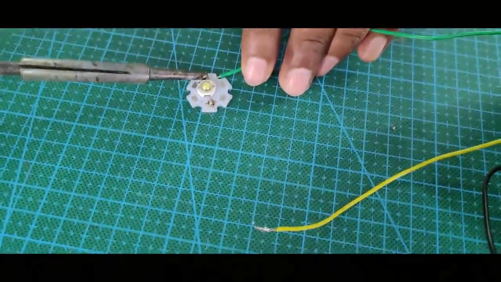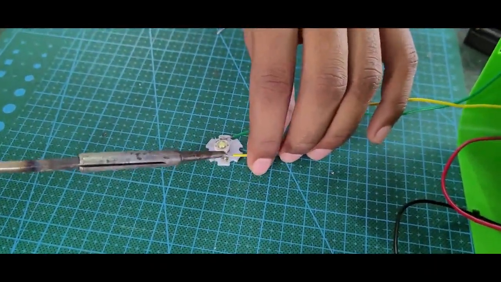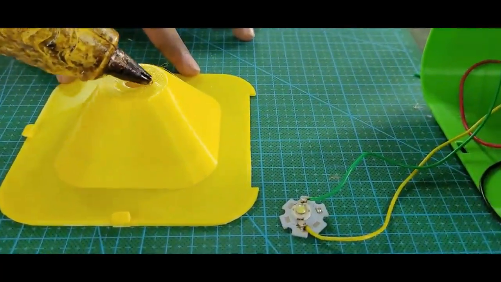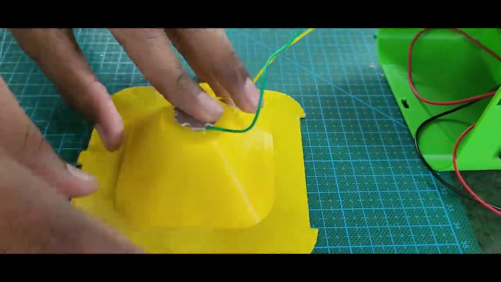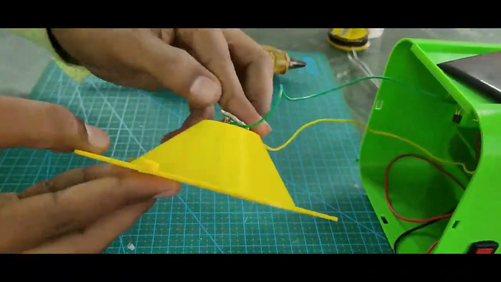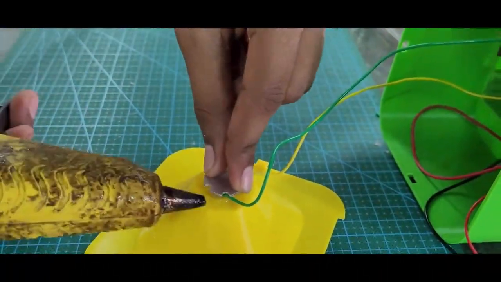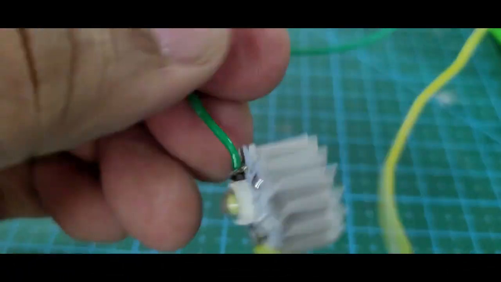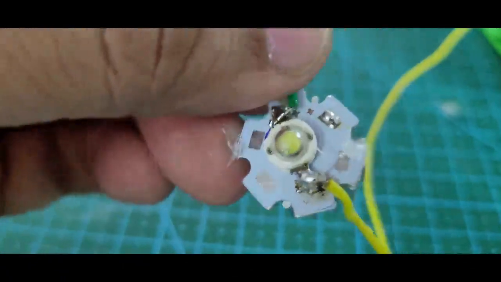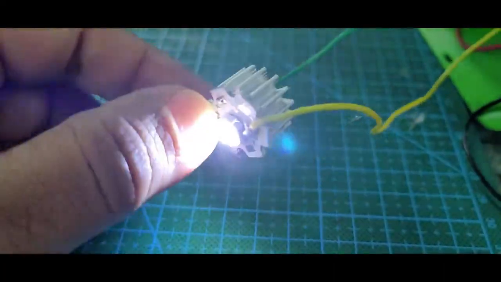Now let's solder those wires on the LED. Apply hot glue onto the LED holder. Put that LED. Let's check whether it is at center. Once you check it, only then apply the glue. We can also add a heat sink. Let's check with it. A heat sink is used to absorb the heat.